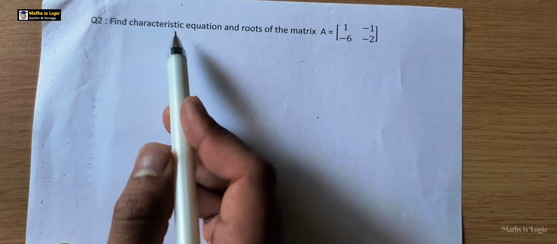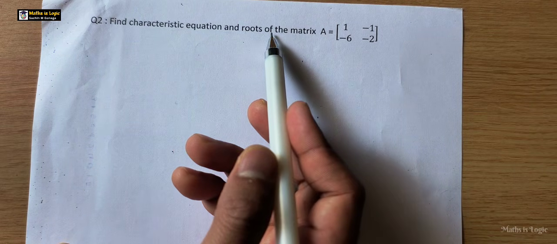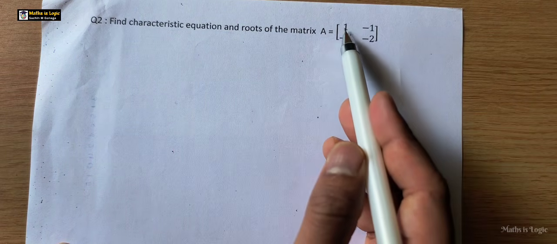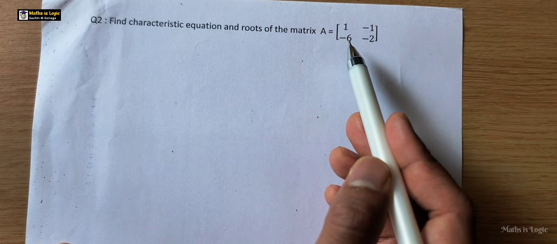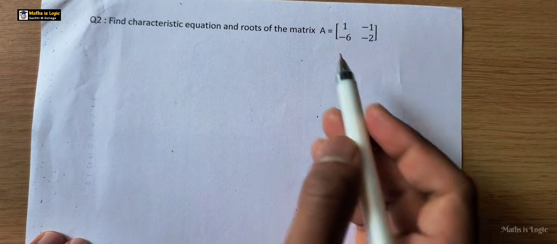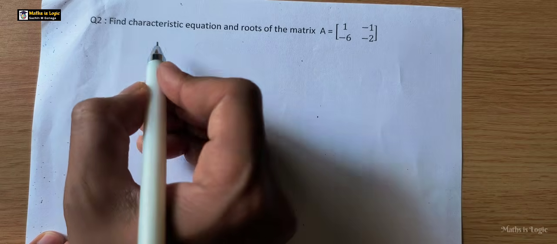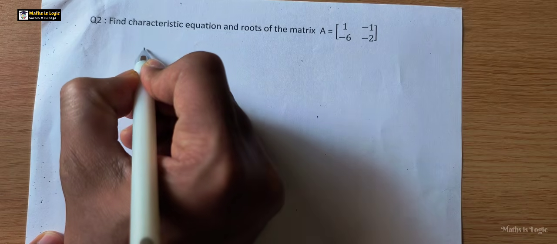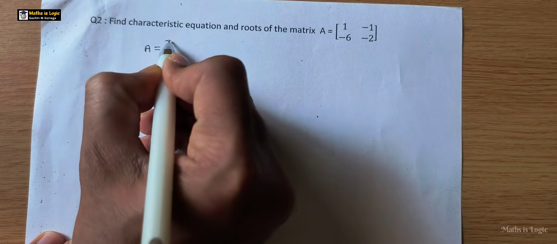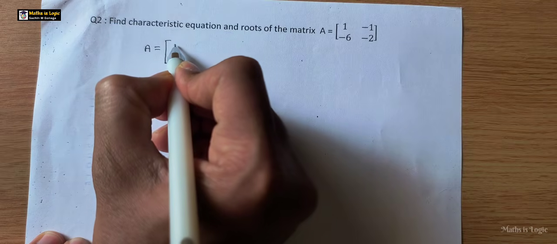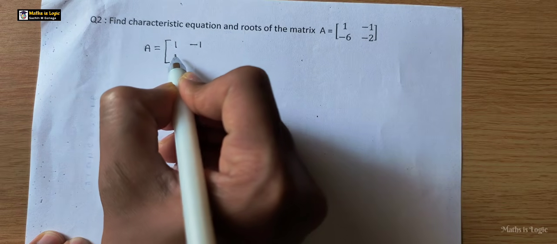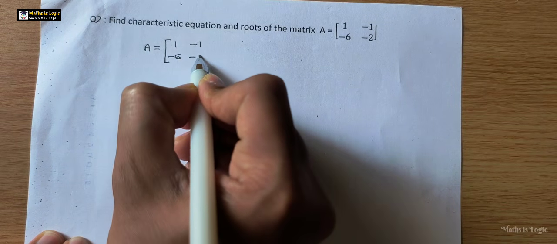Next example, find the characteristic equation and roots of the matrix A is equal to 1, minus 1, minus 6, minus 2. So in the first step, write A is equal to 1, minus 1, minus 6, minus 2.